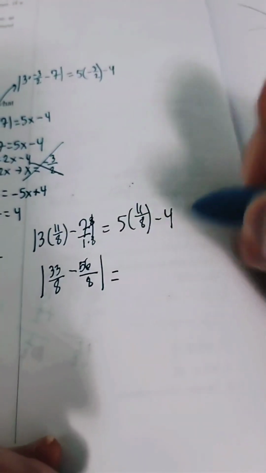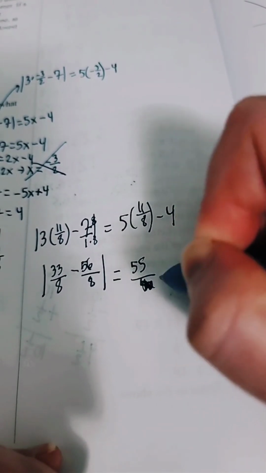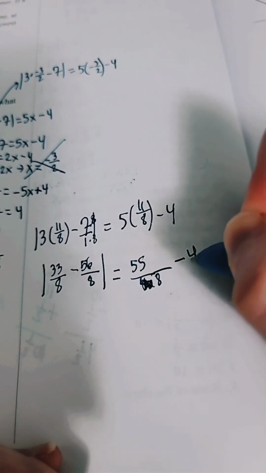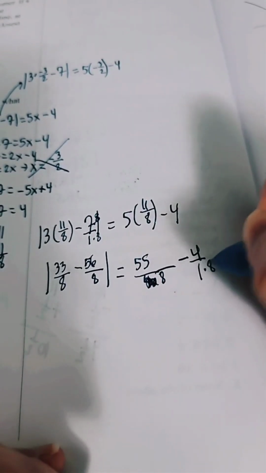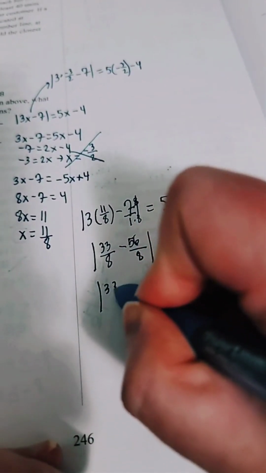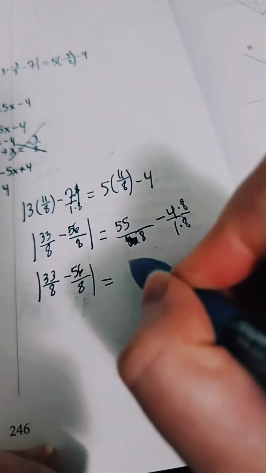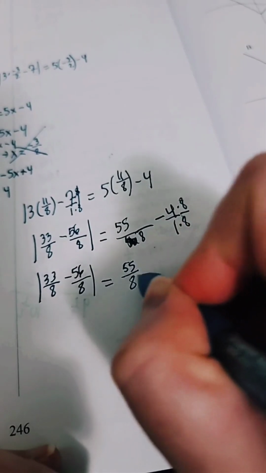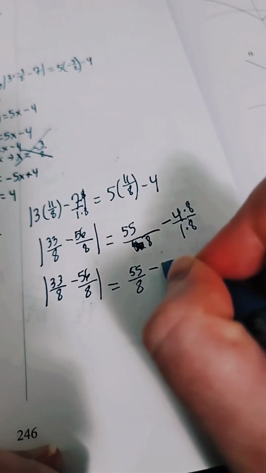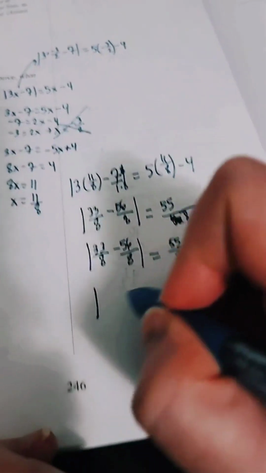And that's going to be all equal to 55 over, not over 40, over 8. 55/8 minus 4/1. So I have to do the same thing with the 4/1 over here. I have to make a common denominator. So then it's going to be the absolute value of 33/8 minus 56/8 is equal to 55/8, it's 55 because 5 times 11 is 55, minus 32/8. So now I'm going to subtract.